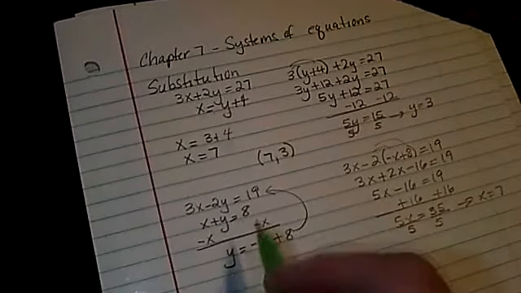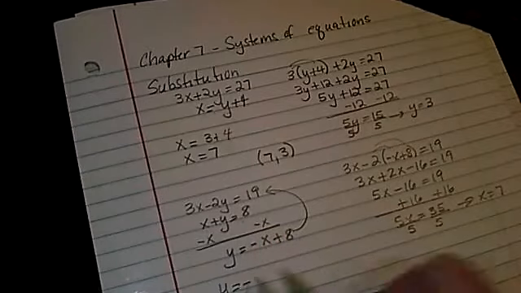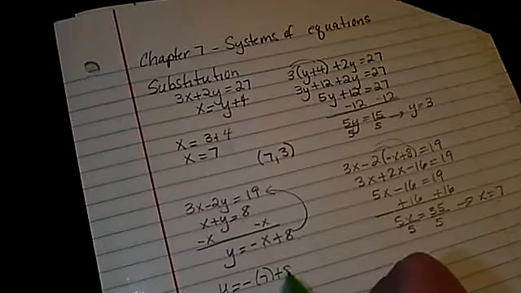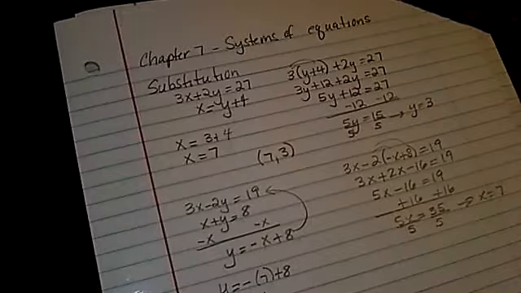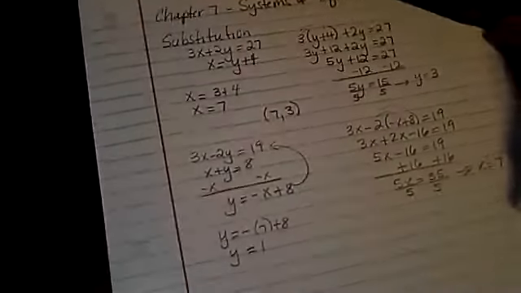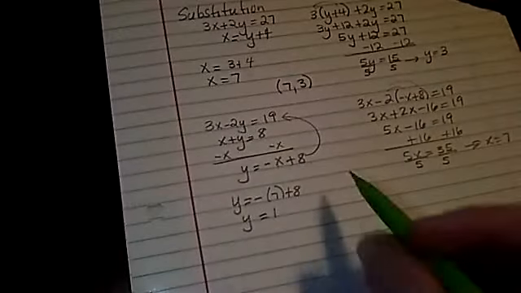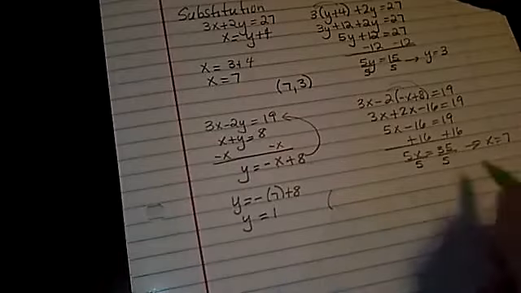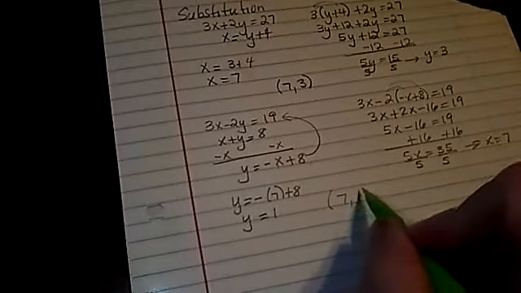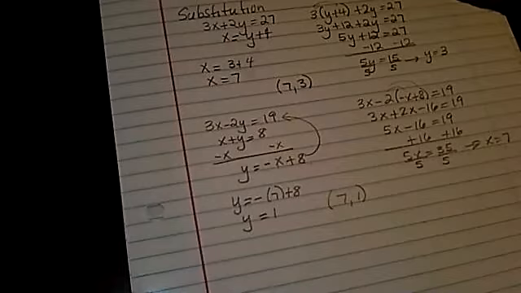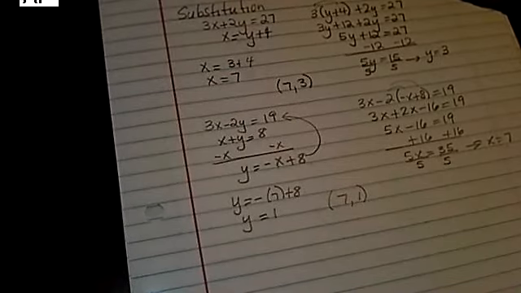So I'm going to come back here. In place of the x, we'll put a 7 right here. So y equals negative 7 plus 8, so y is equal to 1. Oops, sorry, I went off the screen there. So my ordered pair for the solution is going to be 7, 1, where those two lines cross. Try and get that to zoom in a little bit better.